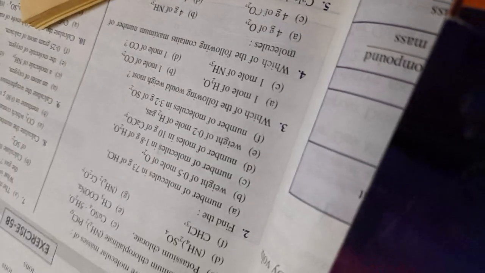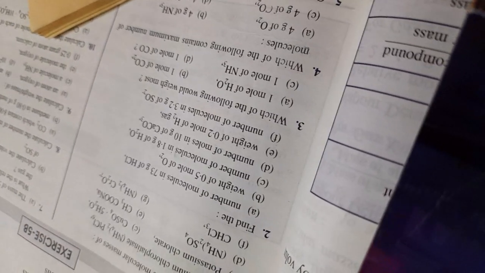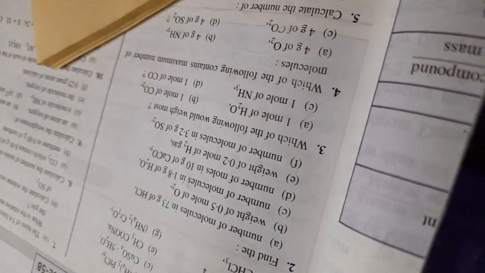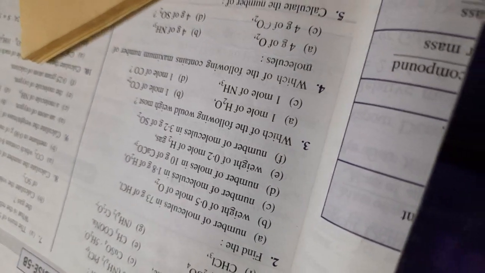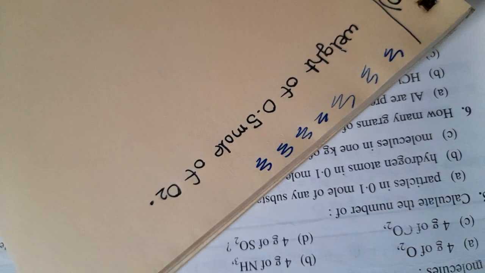Second one is weight of 0.5 mole of oxygen. Also, in chemistry only, weight is equal to mass. You don't take weight as gram force or kilogram force like in physics. Okay, now weight of 0.5 mole of O2.